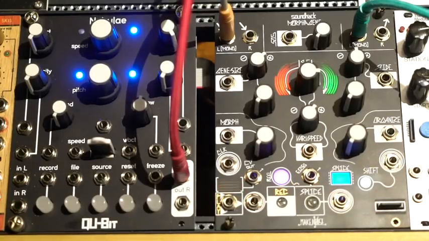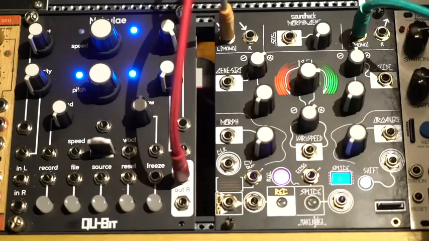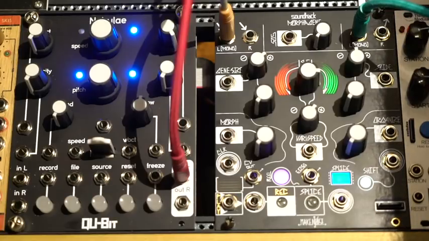It can clip very easily. Then out of the Morphagene it goes into a Magneto, and from the Magneto into my mixer, and the mixer is sidechaining into a Strymon BigSky. Both the Magneto, the mixer, and the BigSky have their feeds off right now, so you should be hearing a dry signal only.